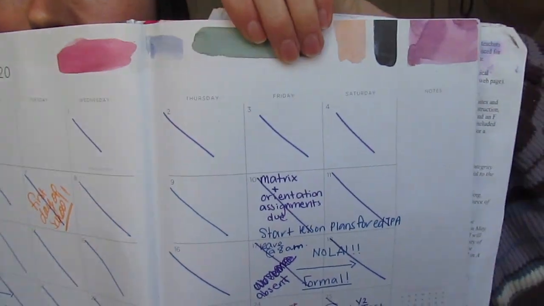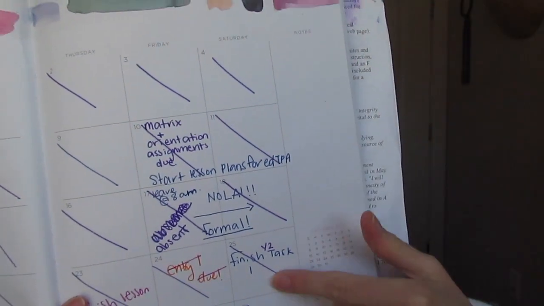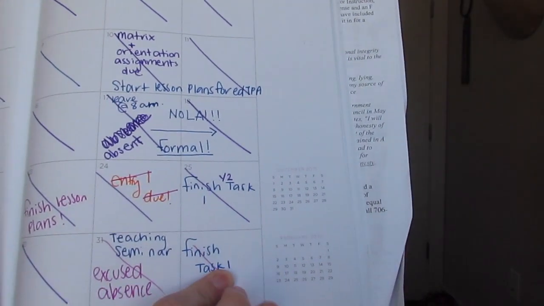But I can literally show you, I have my planner here that I've used so much. Starting in January, task 1 due. And I have it every week: finish half of task 1, finish task 1. I really broke it down so that I could visually see this is what I need to do this week, this is what I need to get done, and I'm going to have to do what I need to do in order to get it done.